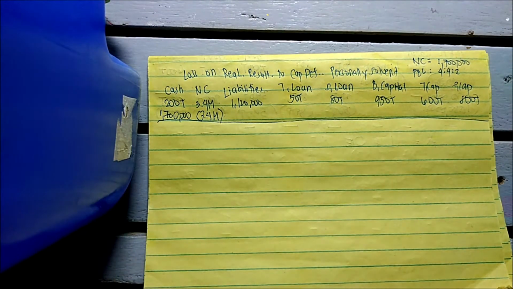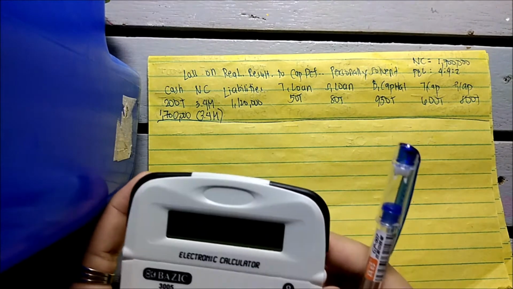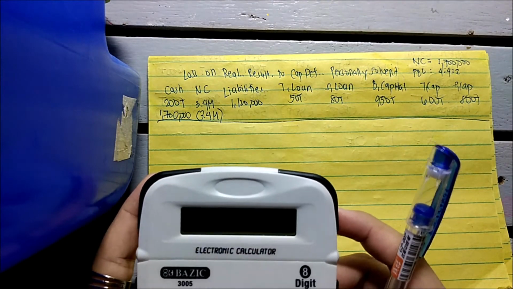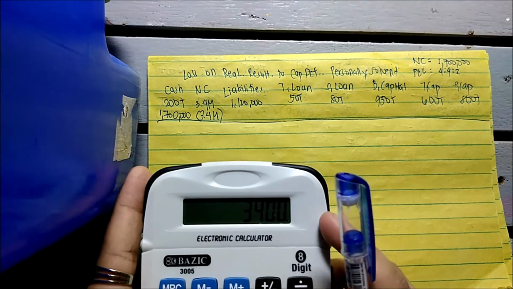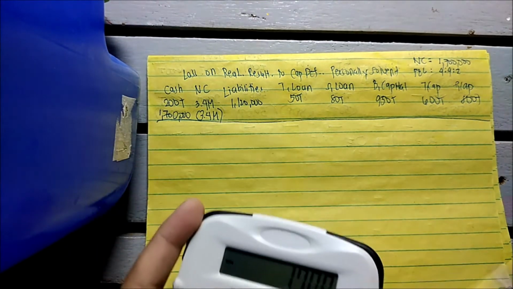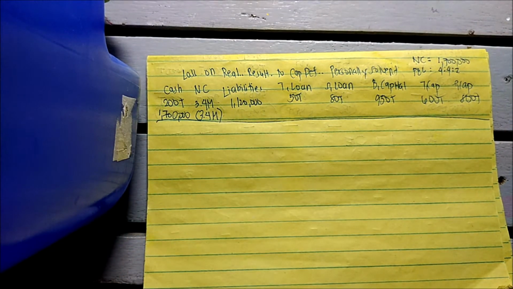Then you should compute for your profit or loss. In this case, you sold it at 1,700,000, so you have to deduct 3,400,000. So you have a deficiency or a loss of 1,700,000.